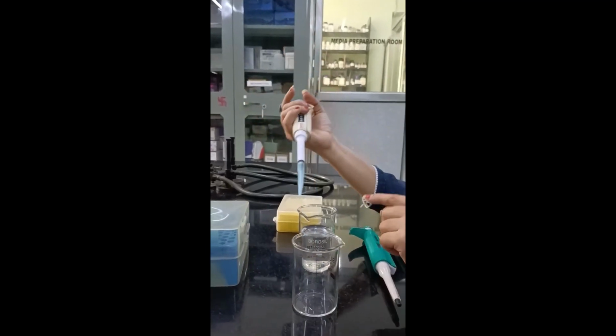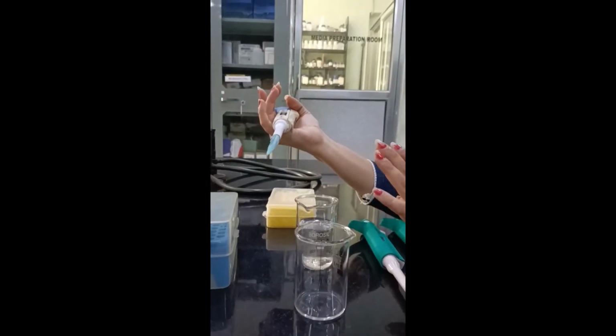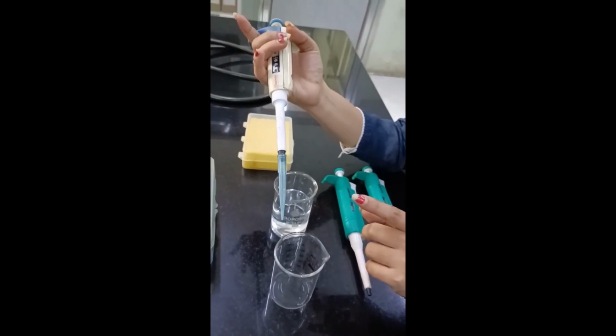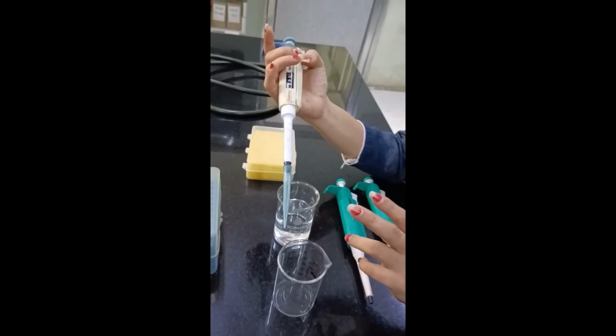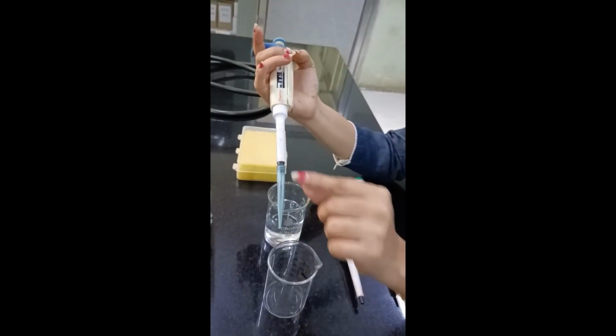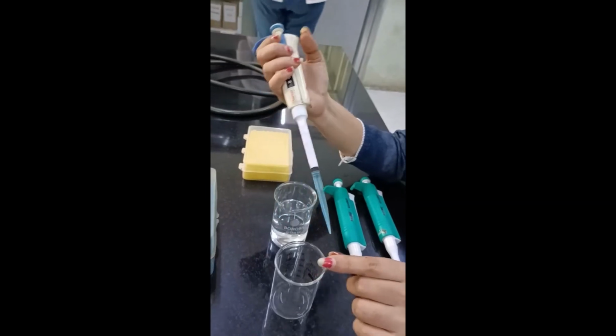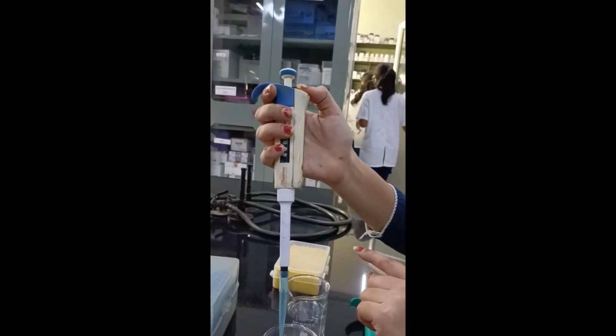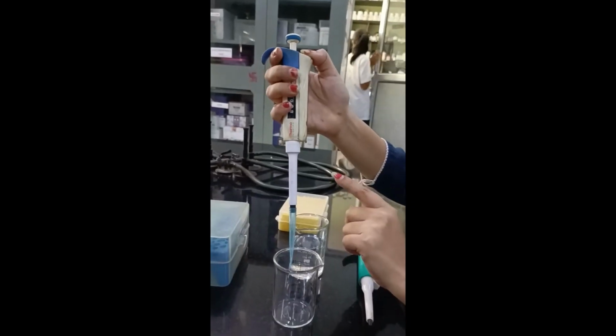This is how exactly the working or handling of the micropipette is done. As you are done with it, you need to discard the micro tip. For discarding, you don't have to hold it over here to remove the micro tip. You can discard it by just pressing this particular knob which is present over here.